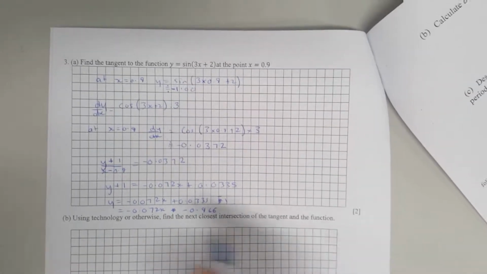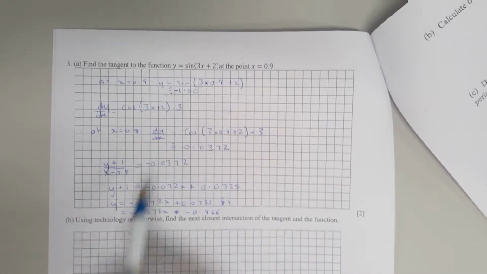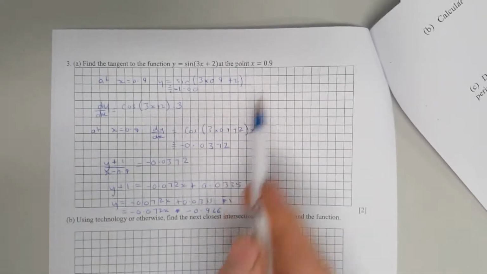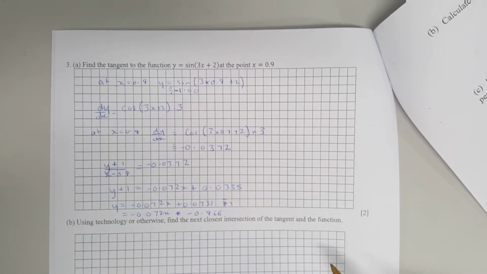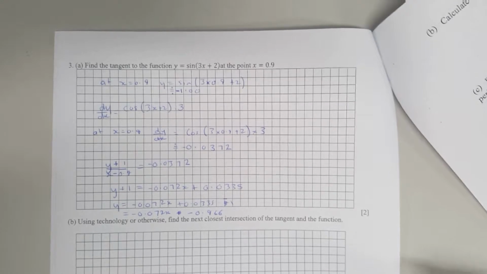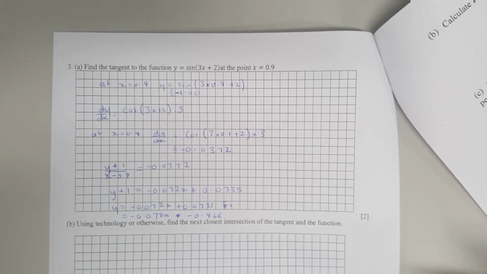I then am going to check that on my calculator. I'll plug it in and make sure that when I plot this function, I can check that it intercepts at roughly 0.9. It should be pretty good, but this is 3 significant figures. I can also check to see that it looks like a tangent. So visually, I'm just doing a double check.